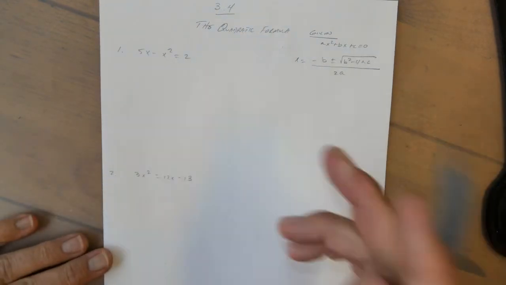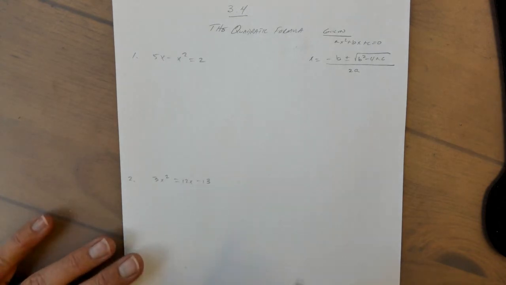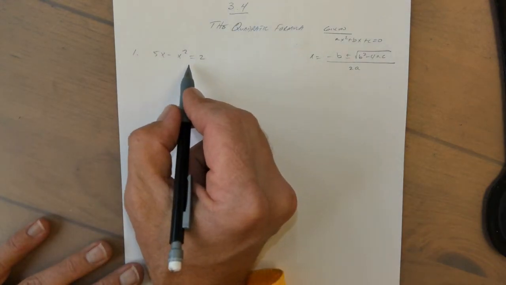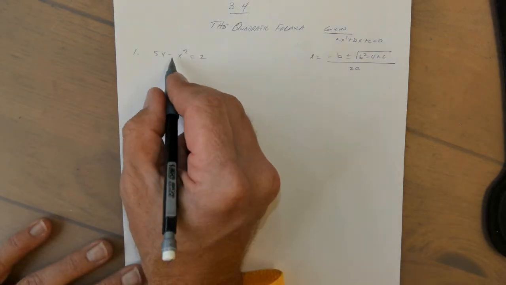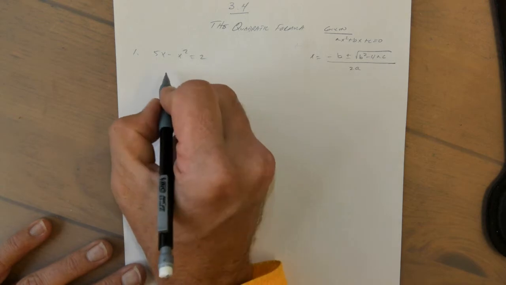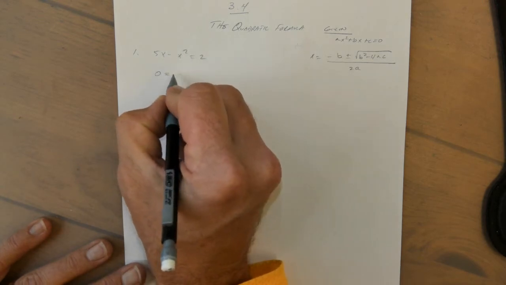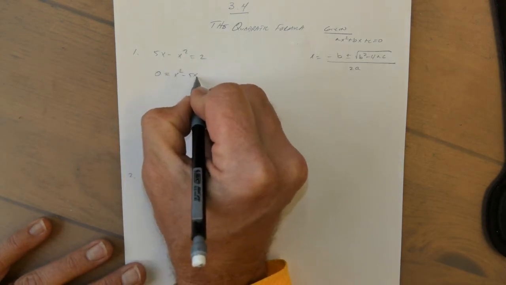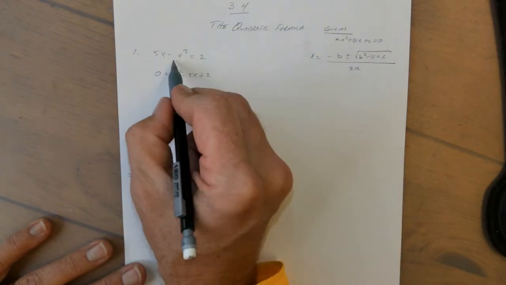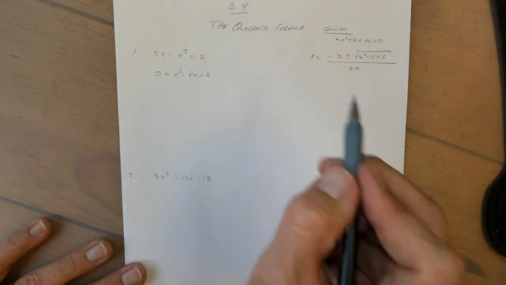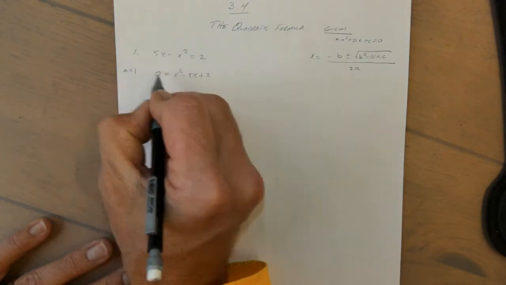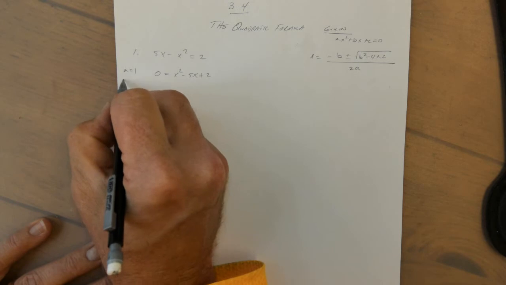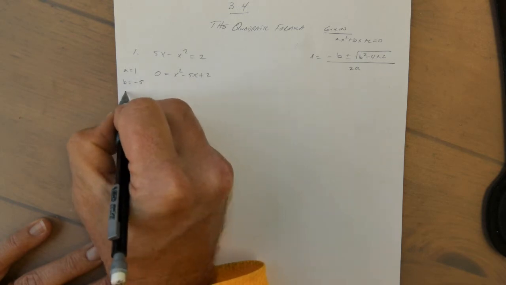So notice our first quadratic equation is not in standard form. So you can do either moving the 2 to the left side or moving the others to the right side. I always prefer to have my leading coefficient be positive. So I'm going to write this as 0 equals x squared minus 5x plus 2. So we added x squared to both sides and subtracted 5x from both sides. So now looking here, we have a is 1, the coefficient of x squared, b is negative 5, and c is 2.